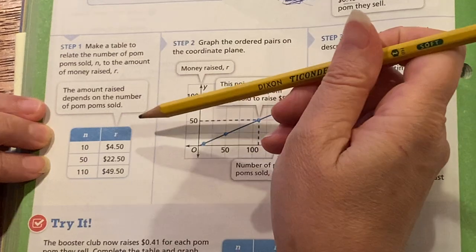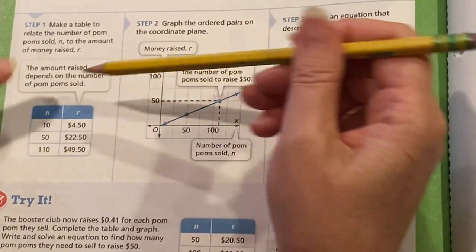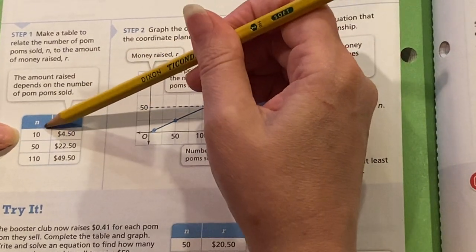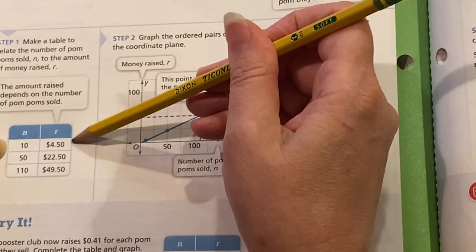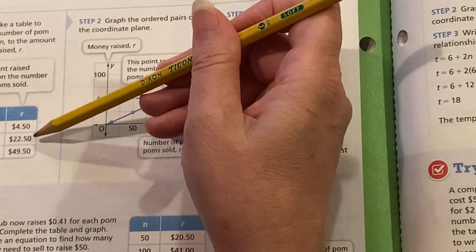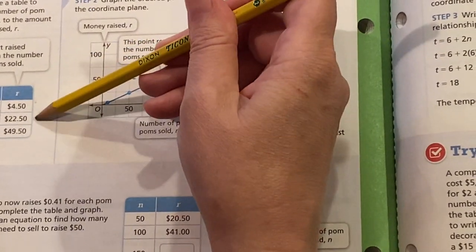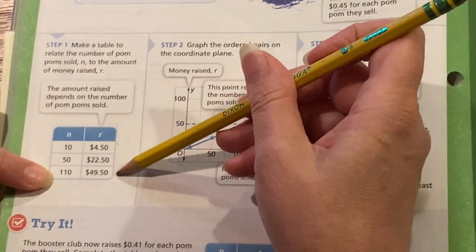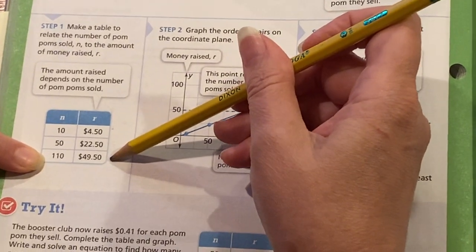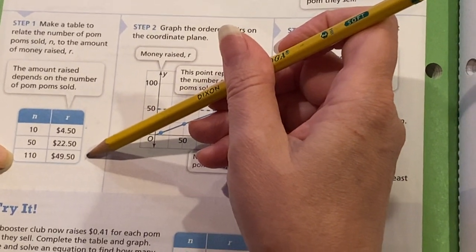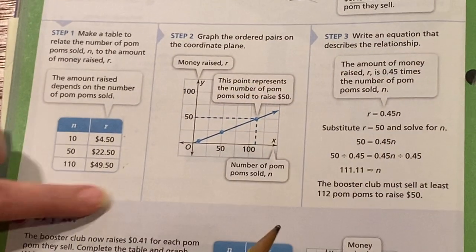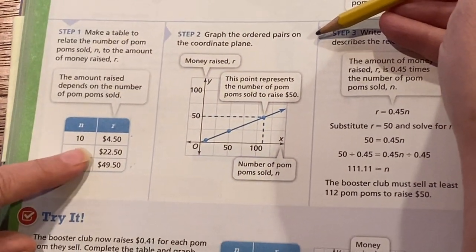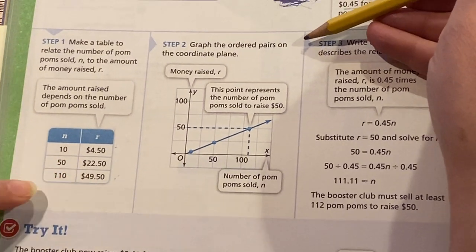So here's what the table looks like. Here's some N values, and here's some R values. So this means that if you sell 10 pom-poms, you're going to make $4.50. If you sell 50 pom-poms, you're going to make $22.50. If you sell 110 pom-poms, you're going to make $49.50. Okay, so there's your table. Let's look at a way to take those values and graph them.